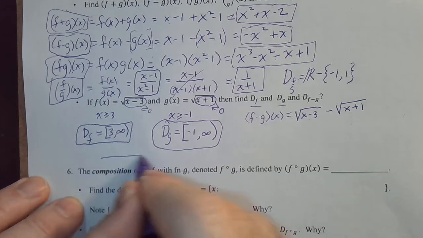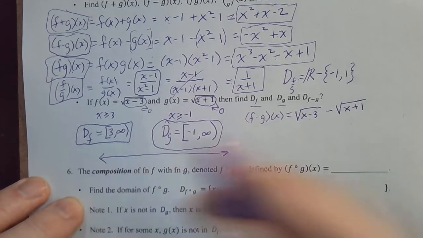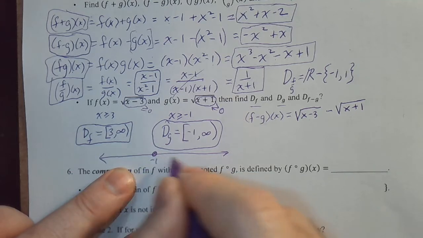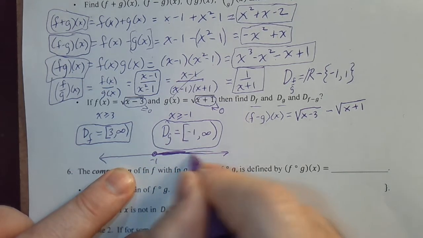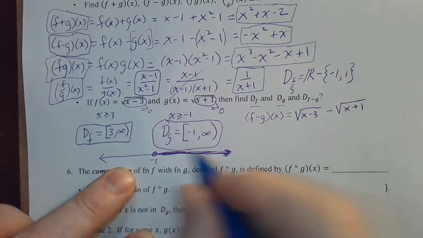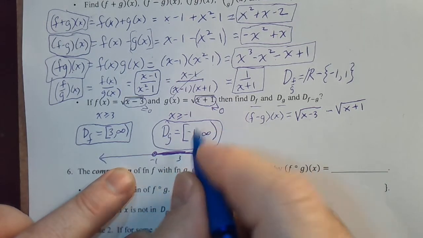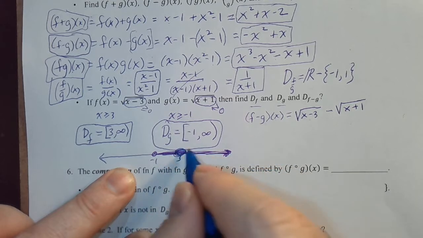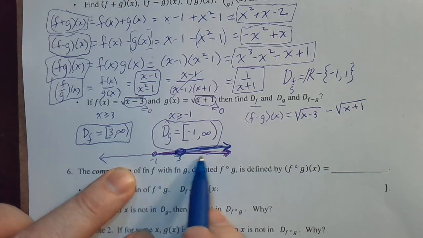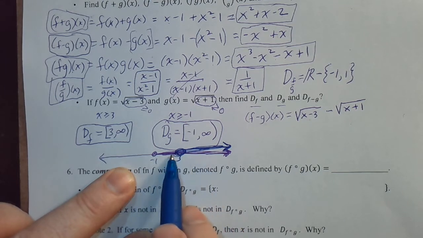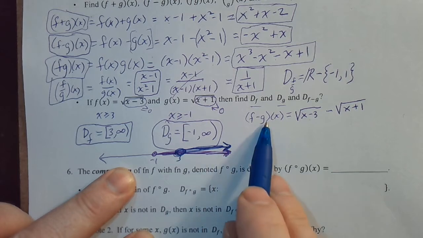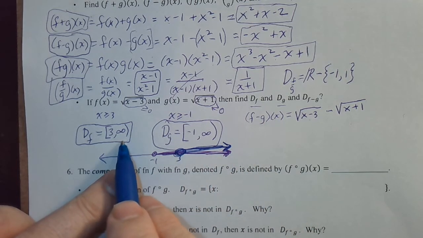If you were drawing the real line, and you did from -1 and then 3 would be, say, here. You can see that the only numbers that are in both intervals are not these ones, only from here on. So the domain of this function is simply going to be this.